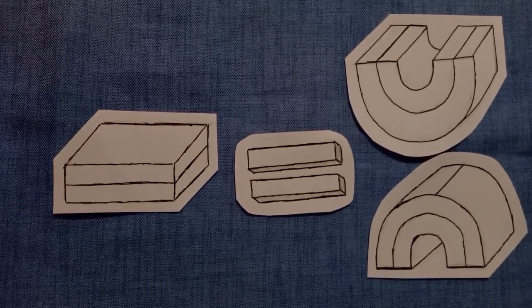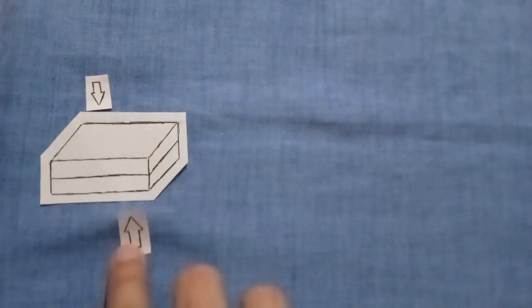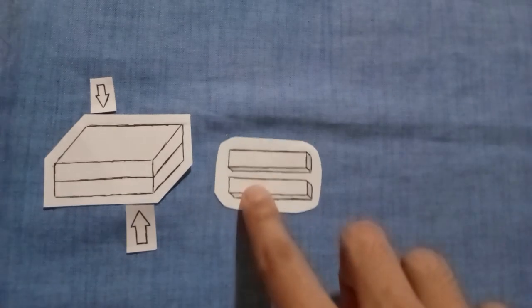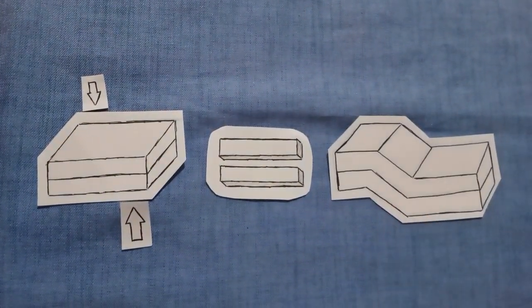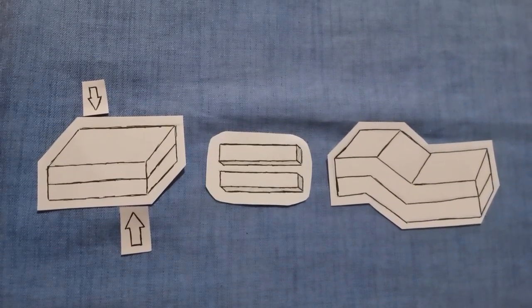Another type of fold is when a plane experiences two opposing pressures so that one side elevates and the other sinks, but they are still parallel to each other. This is called a monocline fold.